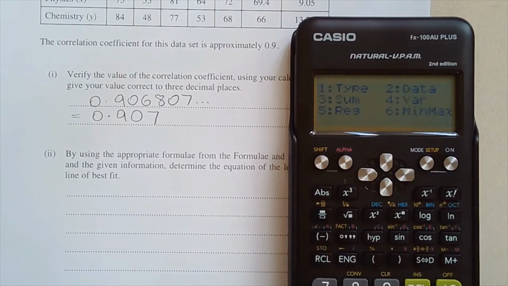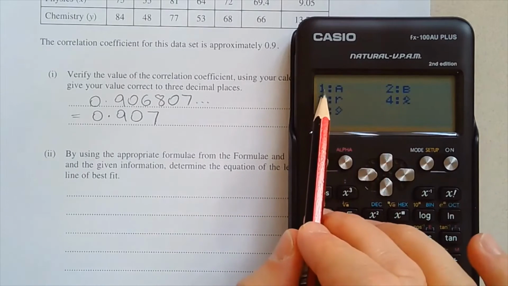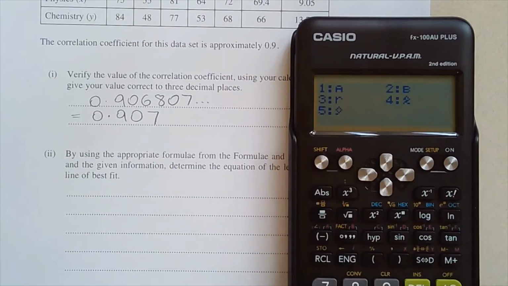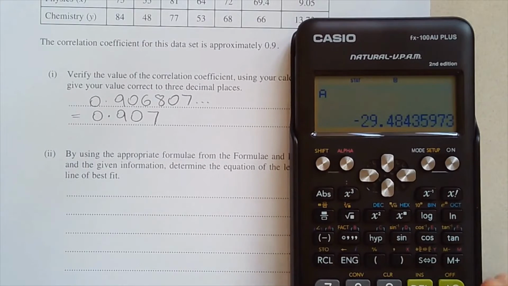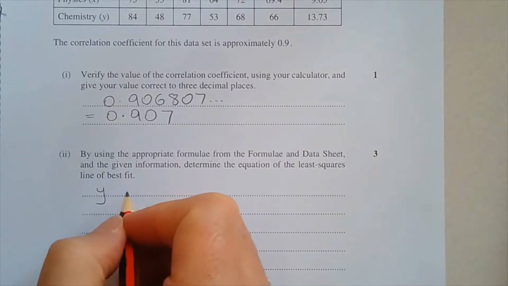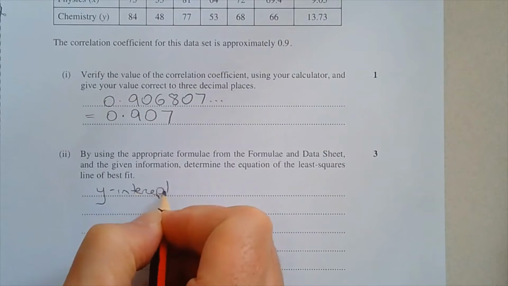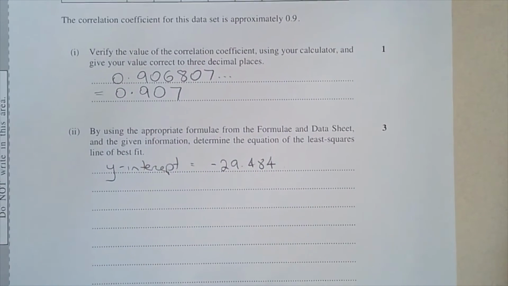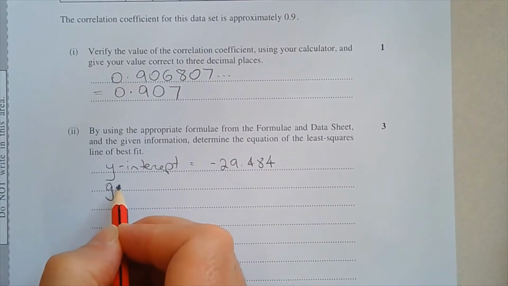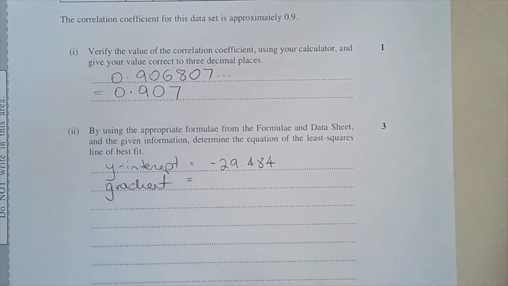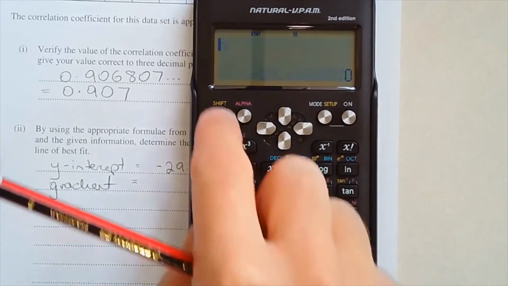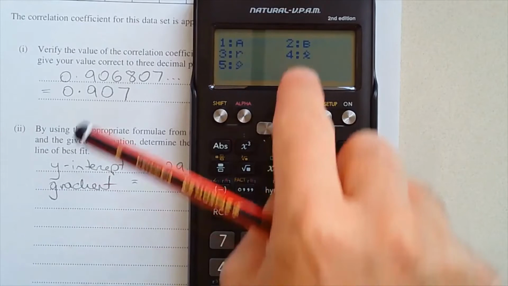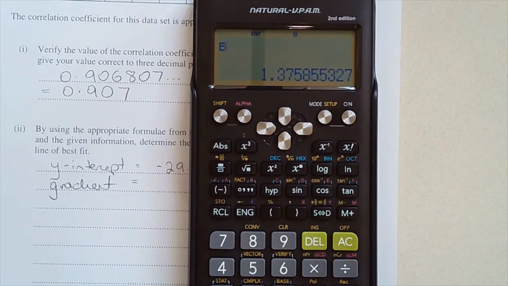You're welcome to use the formula sheet if you want to work it out the manual way. So shift 1, reg 5, and we're going to use option 1 and option 2. Option 1 gives us the y-intercept, which is negative 29.484. Next we need the gradient. Option 5 reg and option 2 there, and we get 1.376.